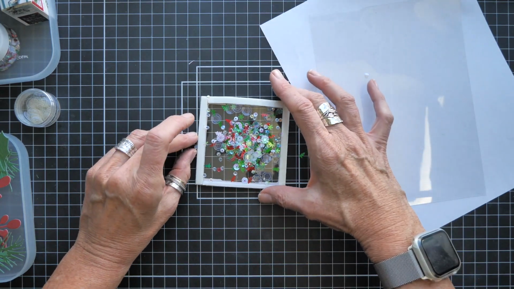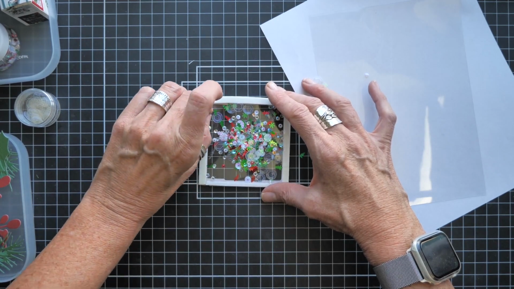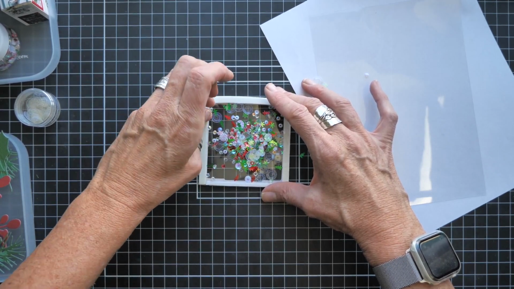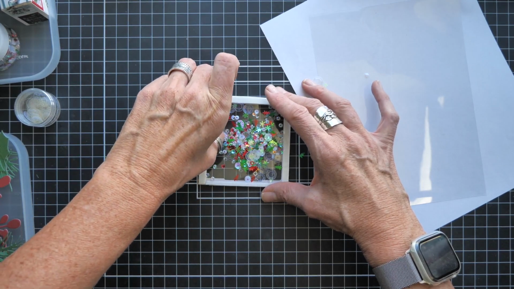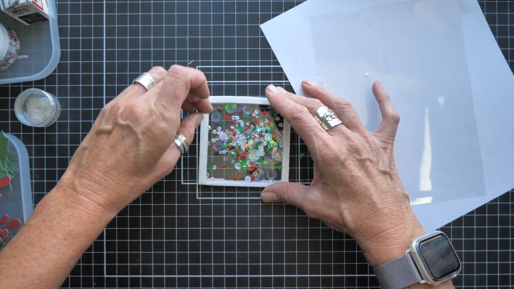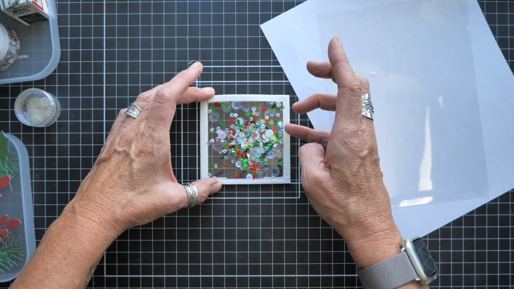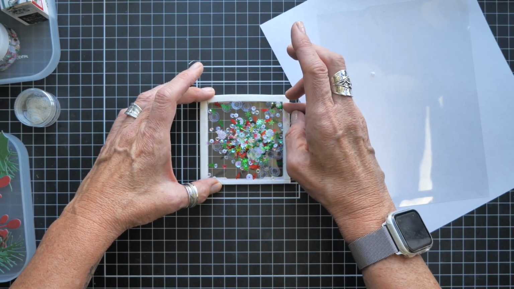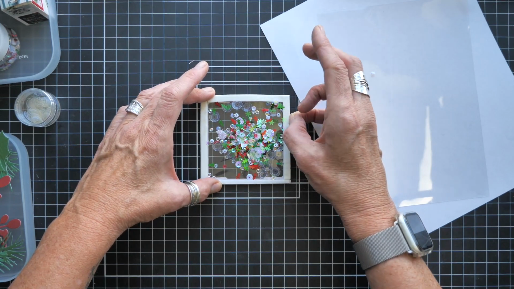That's what you don't want to do. You don't want to shake it. I keep doing it. So I'm going to try to get these guys back down there and get us back into business here, taking off the backer paper and cute little green stars.